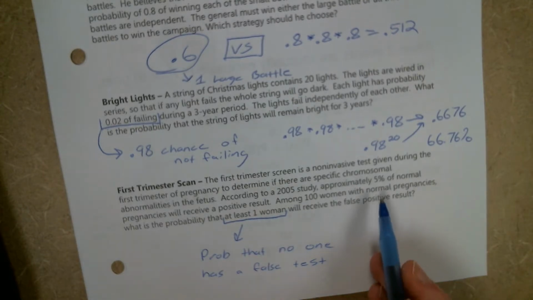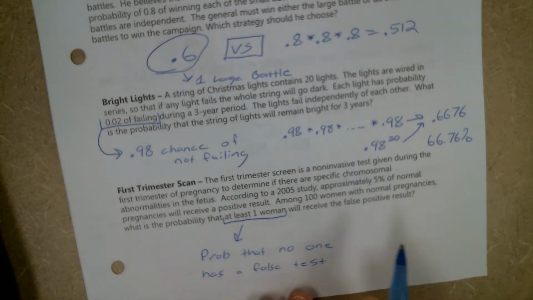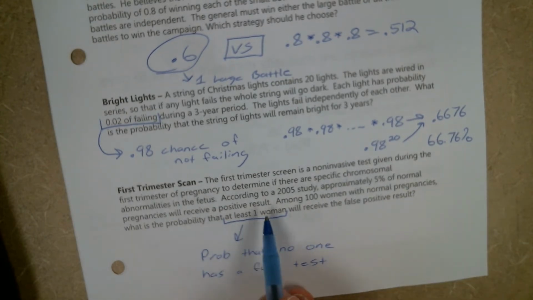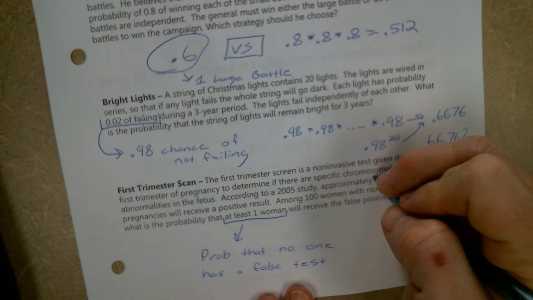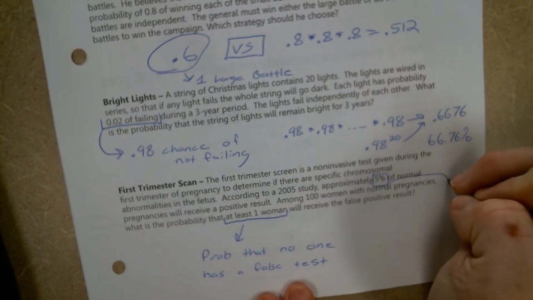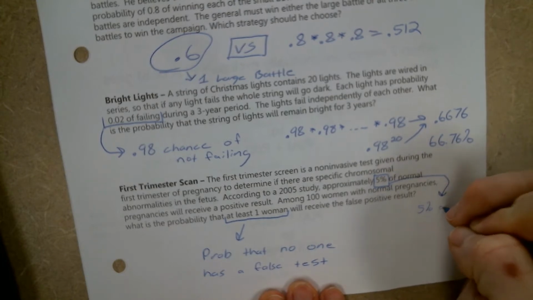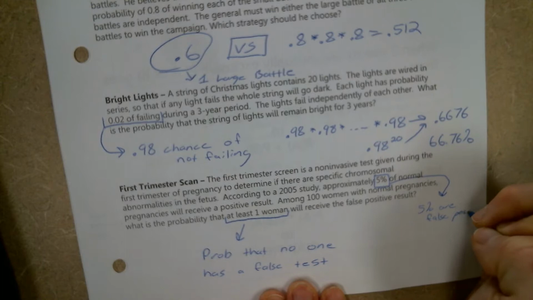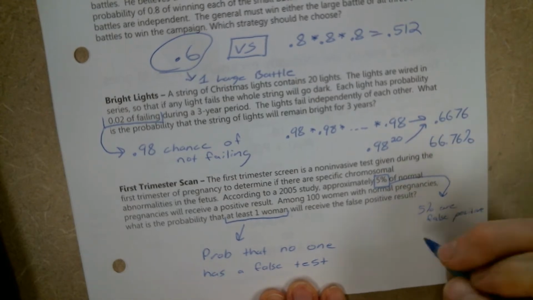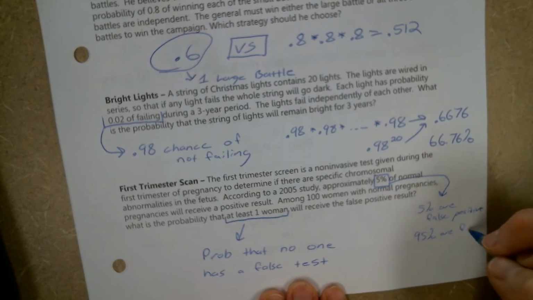All right. So if 5% of normal pregnancies receive a positive result, so that means a false positive, then 95% are fine.